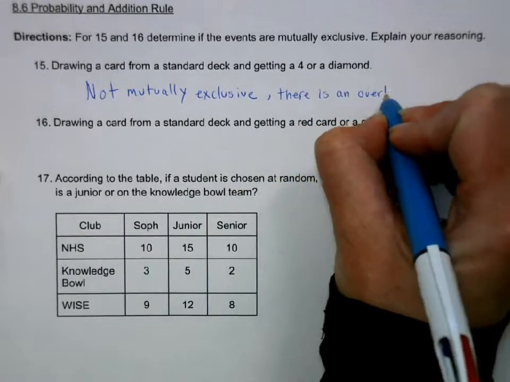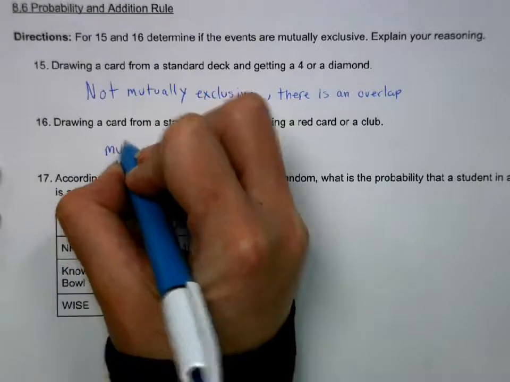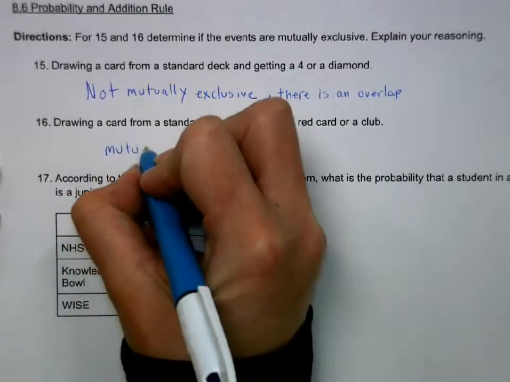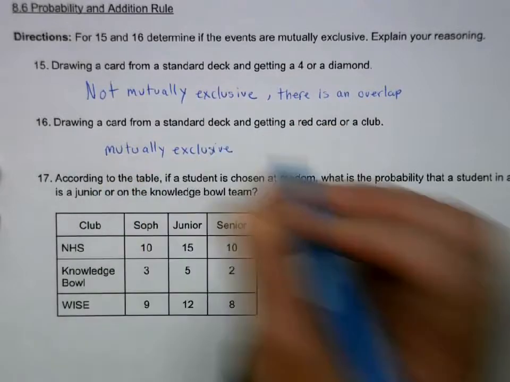Okay, drawing a card from a standard deck and it being a red card or a club. Those are mutually exclusive, because there is no overlap.